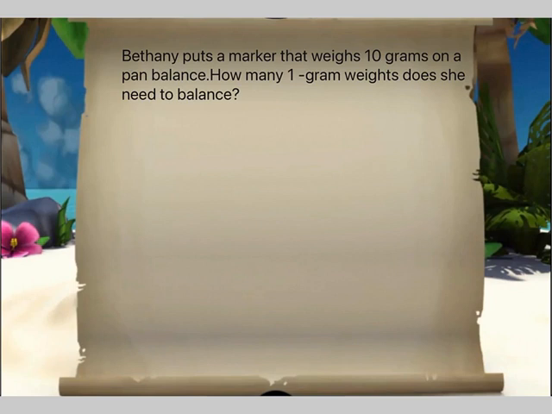The question here is, Bethany puts a marker that weighs 10 grams on a pan balance. How many 1 gram weights does she need to balance?